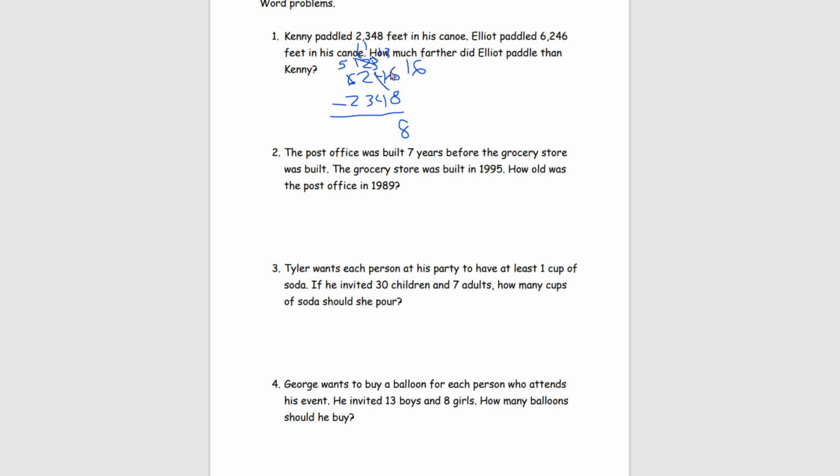And now we subtract once again. We have 13 minus 4 equals 9, 11 minus 3 equals 8, and 5 minus 3 equals 3. So our answer for number 1 is he paddled 3,898 feet more.